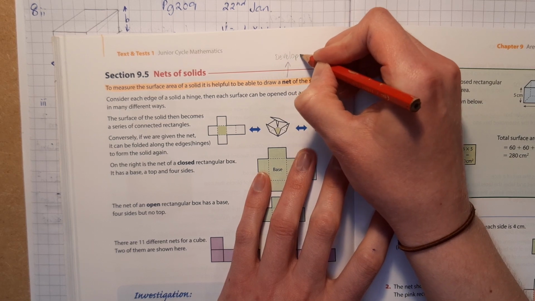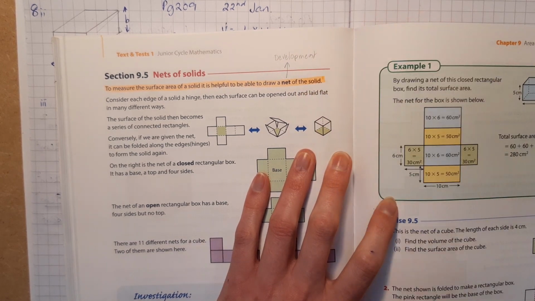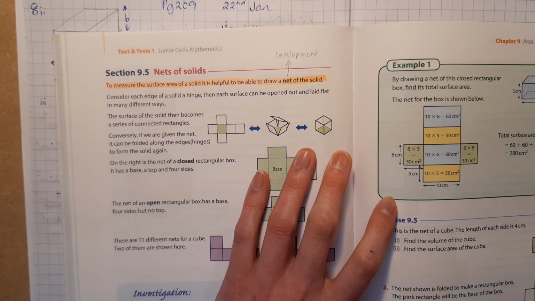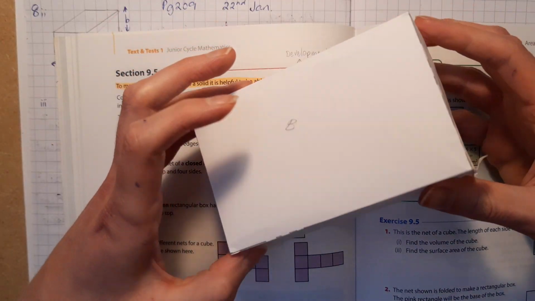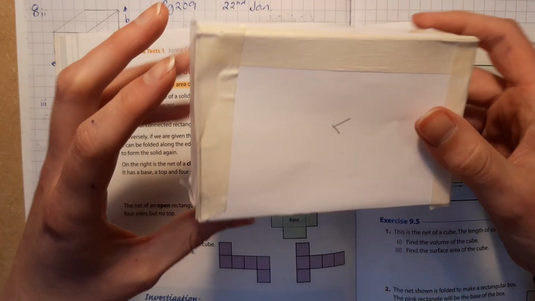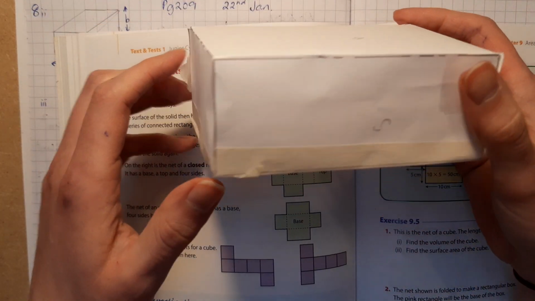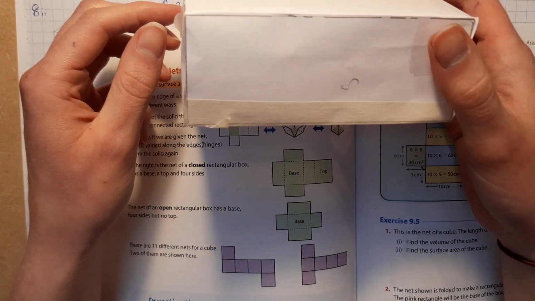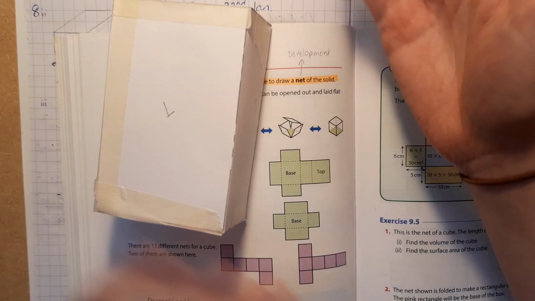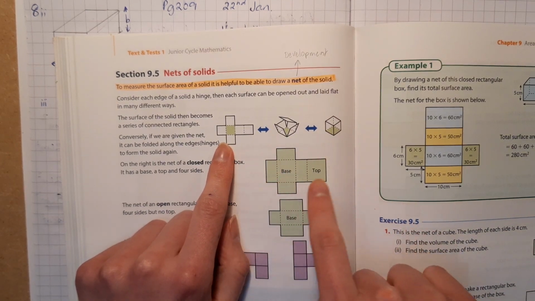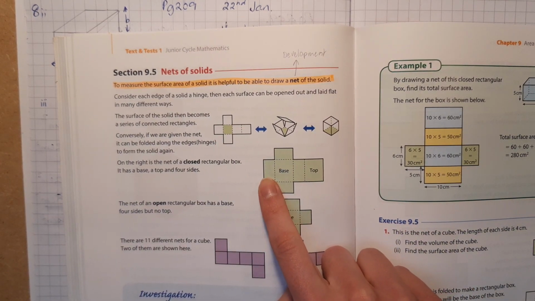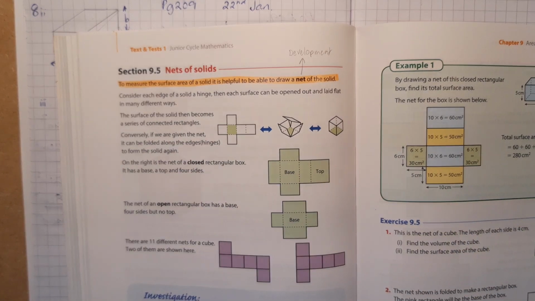So there's two different words for a development. You can have a development or a net. And basically, when you have a 3D shape like this one, that's an assembly. Let's say that's your 3D shape. And you open it out flat. So if I was to open out all of the sides, you'd be getting a thing that's known as a net. Okay, and I'm going to talk about that for a couple of minutes.